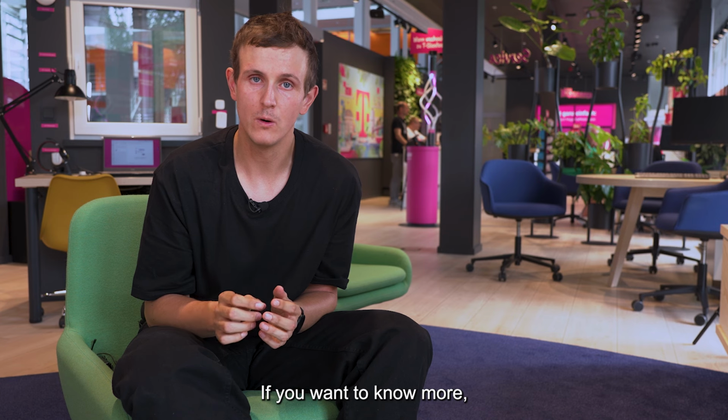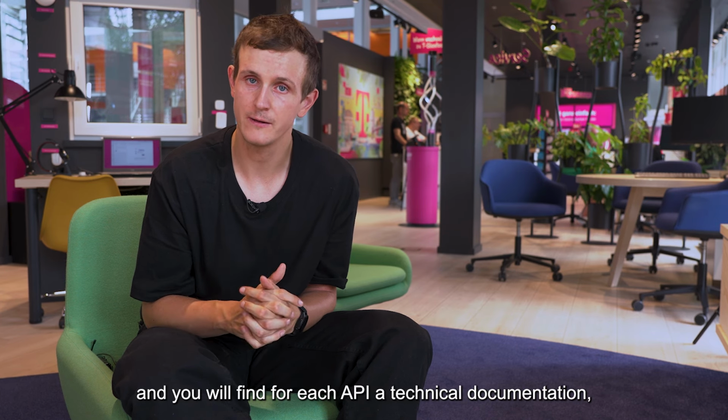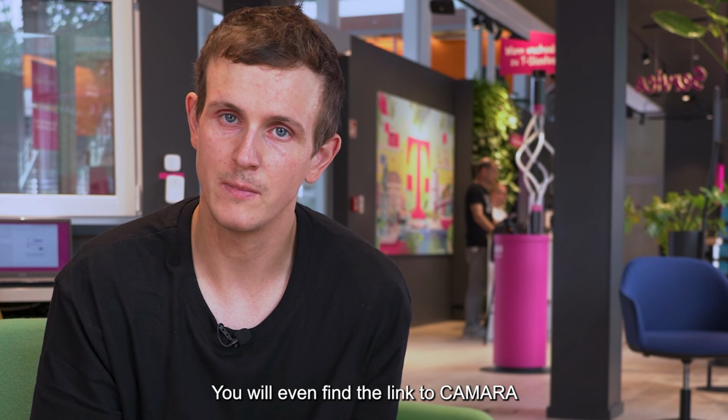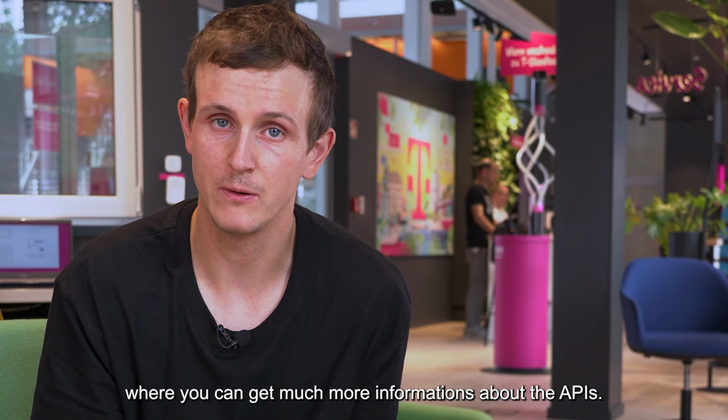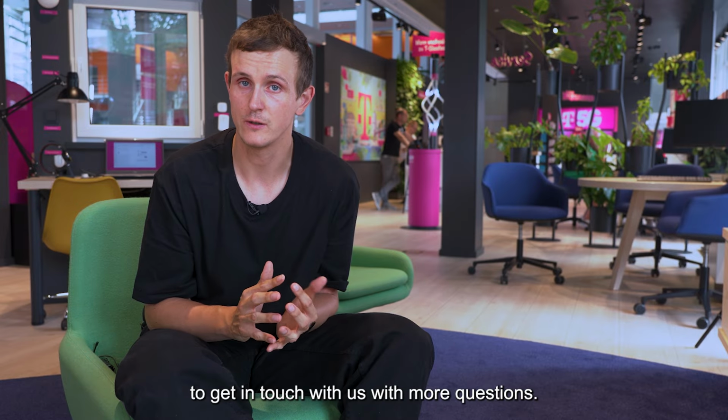If you want to know more, you can just go up, click on documentation, and you will find for each API a technical documentation, including a YAML file. You will even find a link to CAMARA where you can get much more information about the APIs. You can also find a Slack link to get in touch with us for more questions.